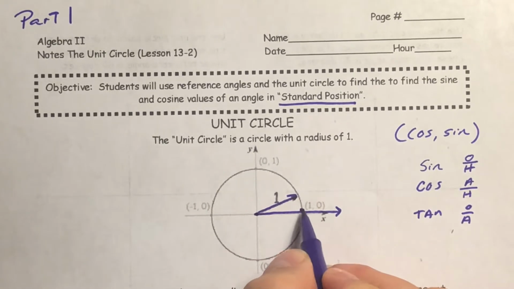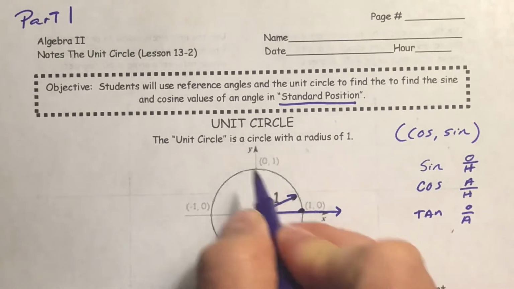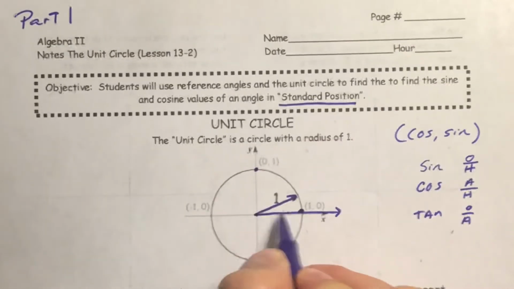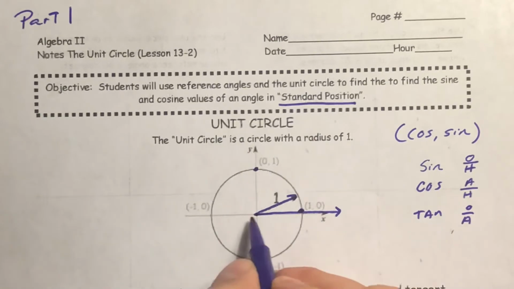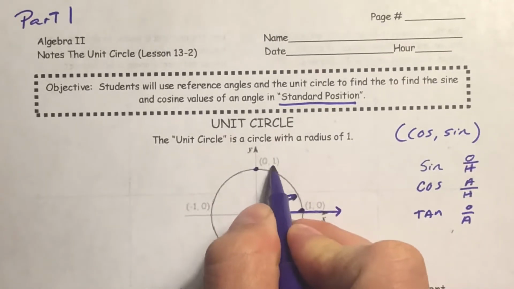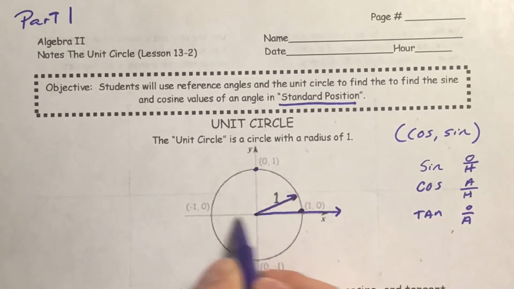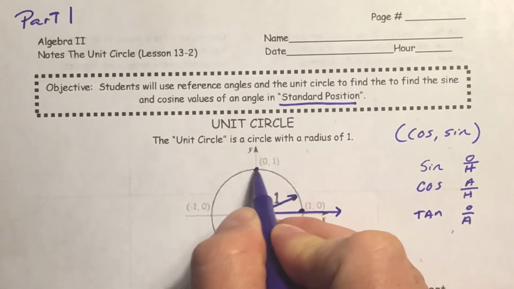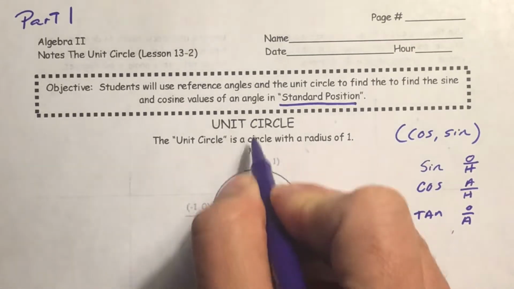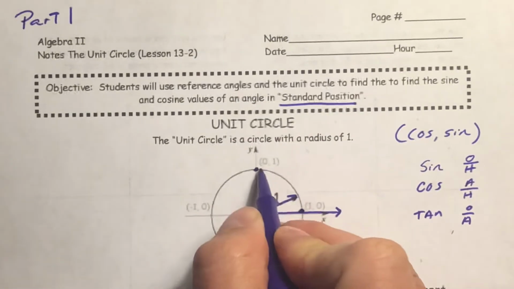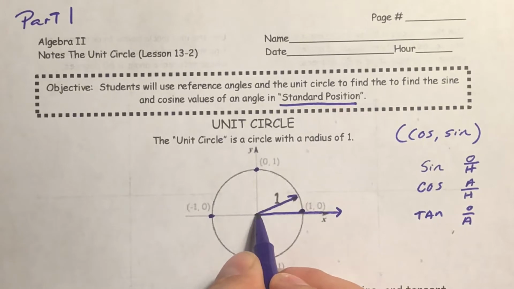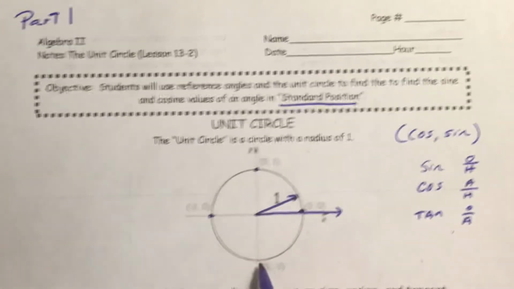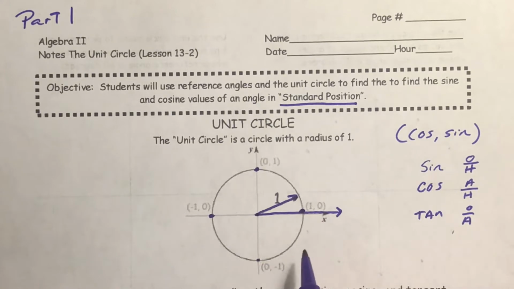So if I move around in a counterclockwise direction, this point is going to be the point 0, 1. Just like us plotting a point on the coordinate graph, if this is my x and my y, 0 left and right, and I go up 1 unit, on a number line on this y-axis, this would be 1. This point would represent -1, 0, and then 0, -1.